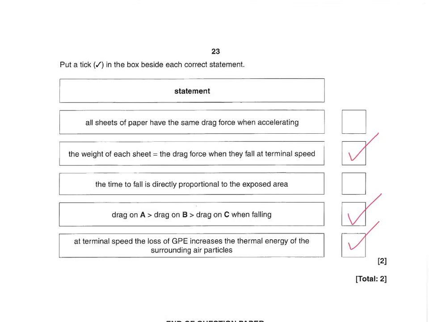But if you ticked more than 3 of the boxes, you would lose a mark for each tick over the 3 you're supposed to tick. So if you ticked 4 of these boxes but got those 3 in those 4, then you'd only get 1 mark because you ticked 1 more than you should have done.